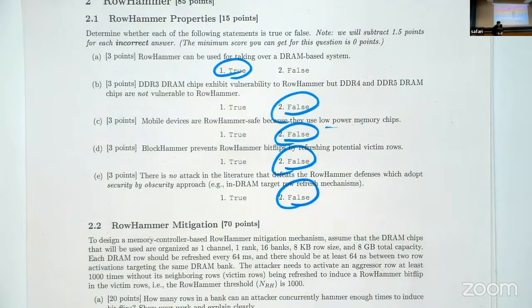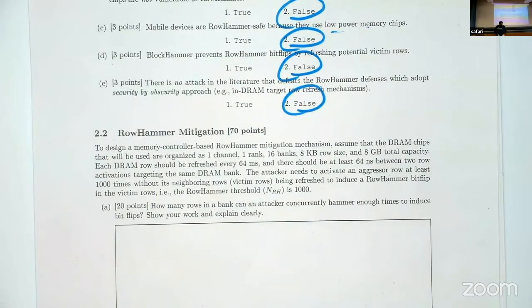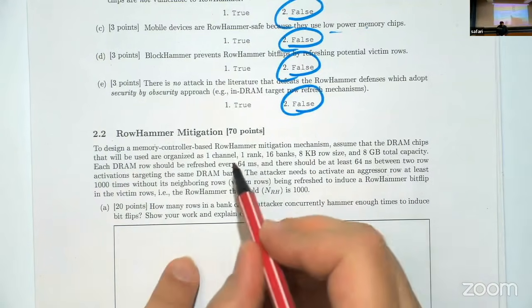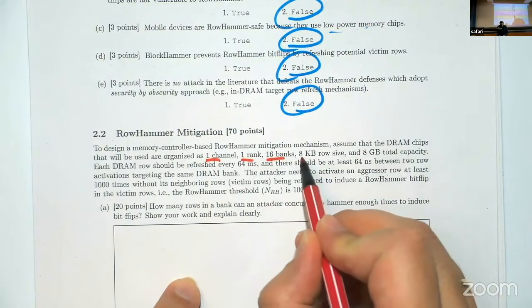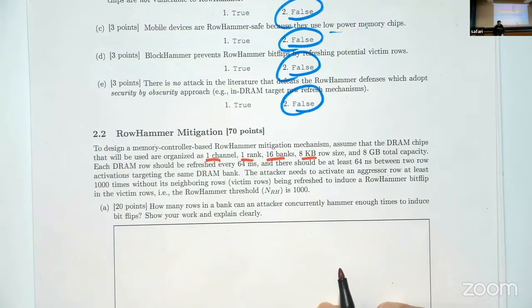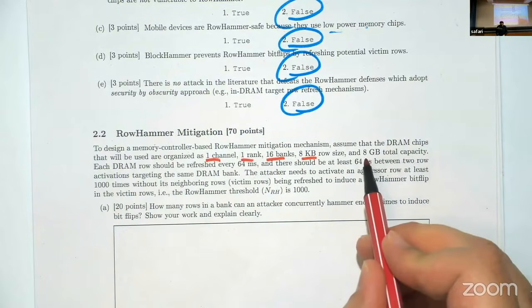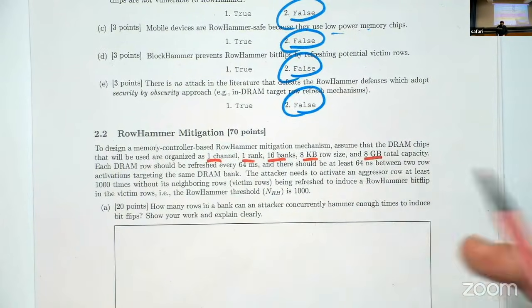Okay, let's go to the second question. This is a basic calculation. Here we have a system defined. In our system, we have one channel, one rank, 16 banks, and each row contains 8 kilobytes of data. And the module capacity is 8 gigabytes.